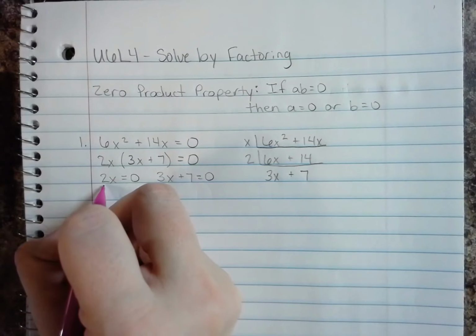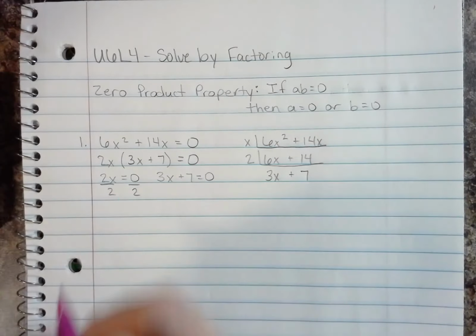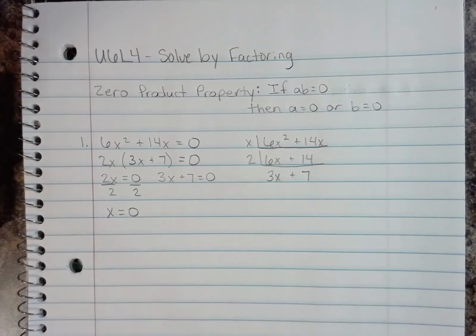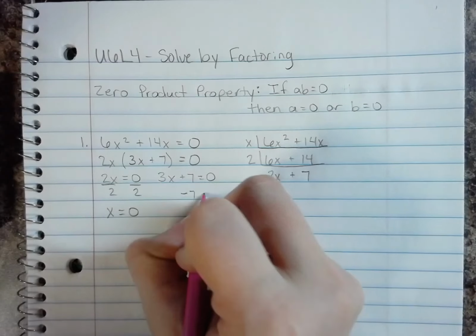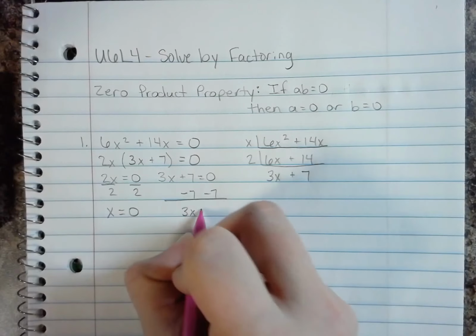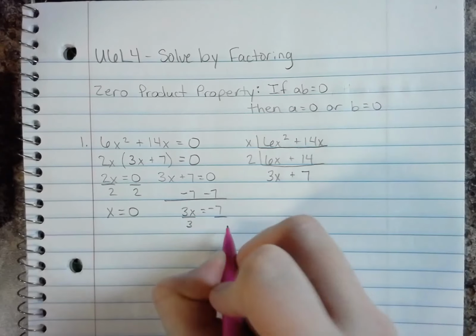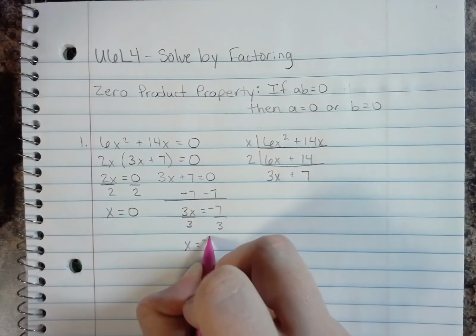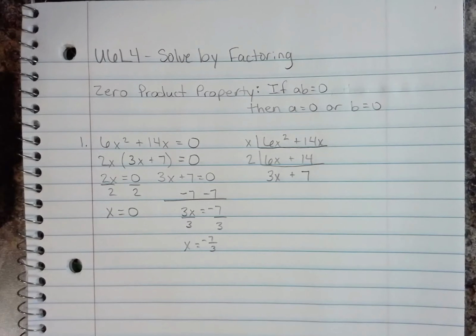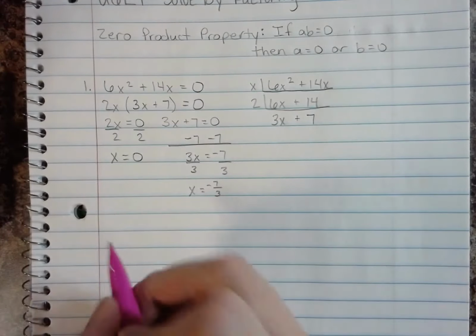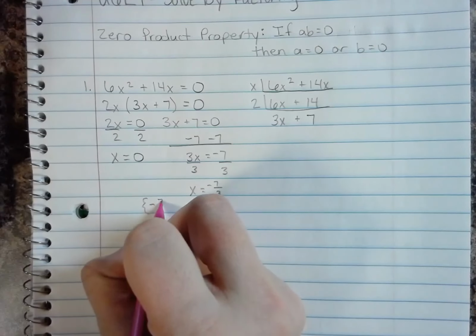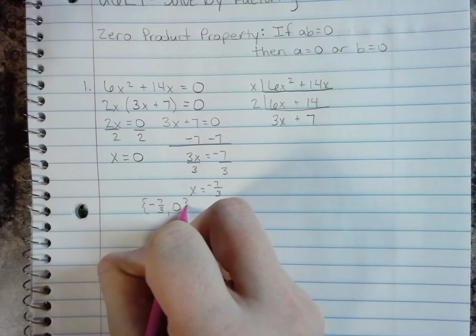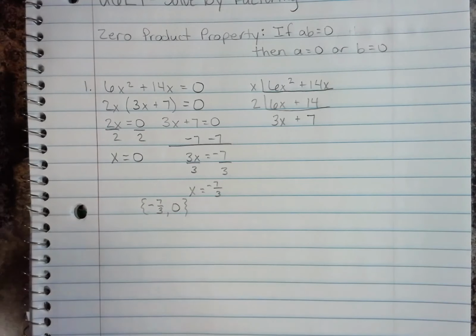So we'll solve each of these equations. For the first equation, you'll divide by 2, so x equals 0. For the second equation, you'll need to subtract 7 and then divide by 3. When you divide by 3, leave it as a fraction because this will be a repeating decimal, so the fraction -7/3 is an exact answer. So our solution is -7/3, comma 0 in set notation, least to greatest. We can check that with the graphing calculator, so let's look at that now.